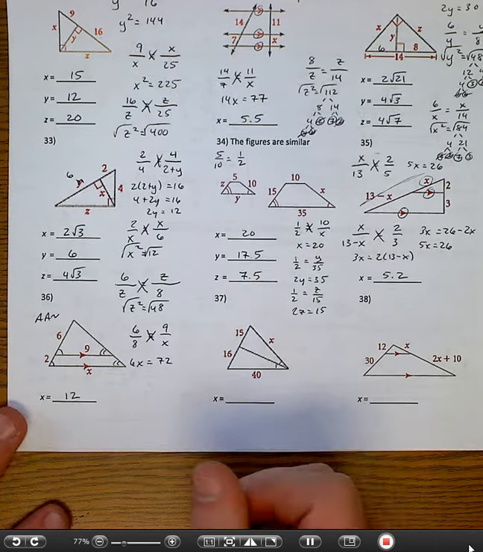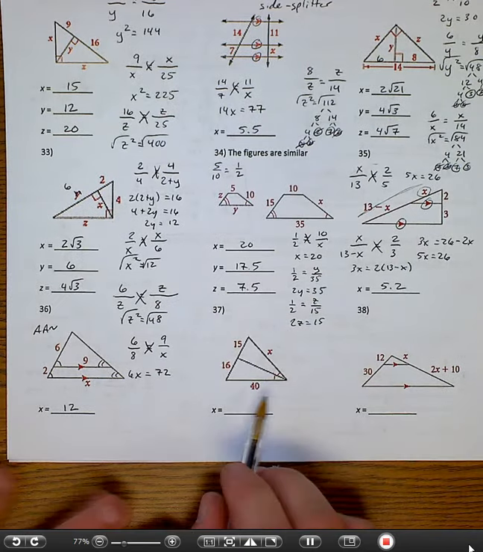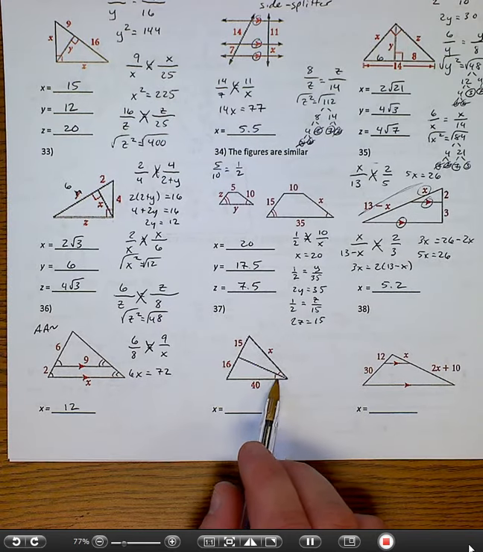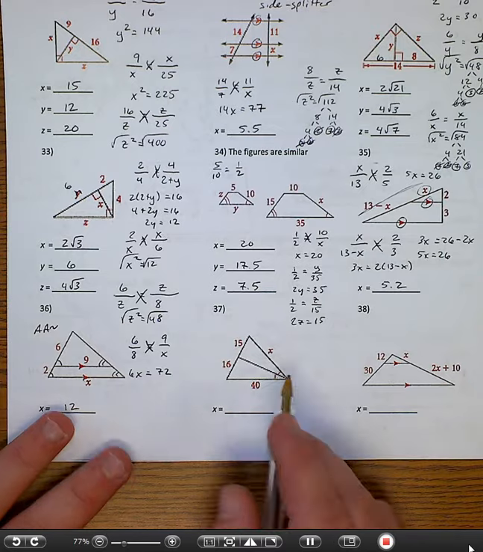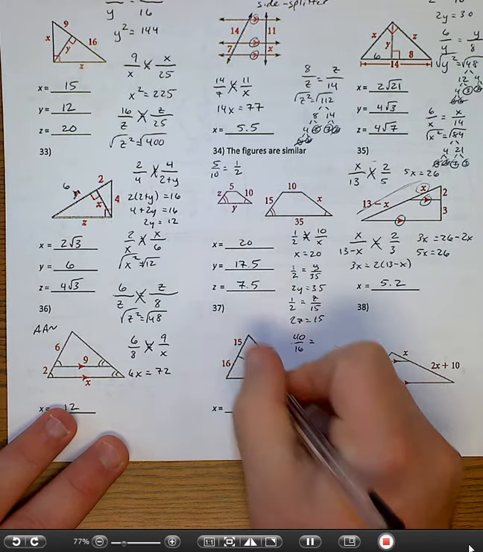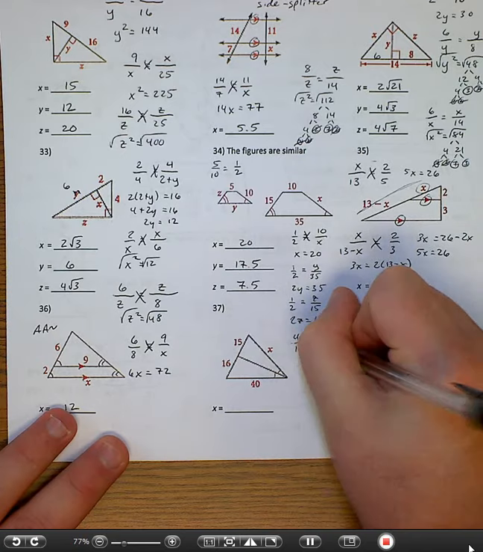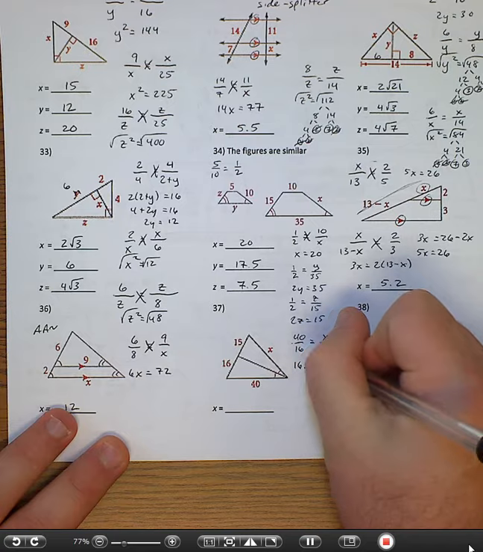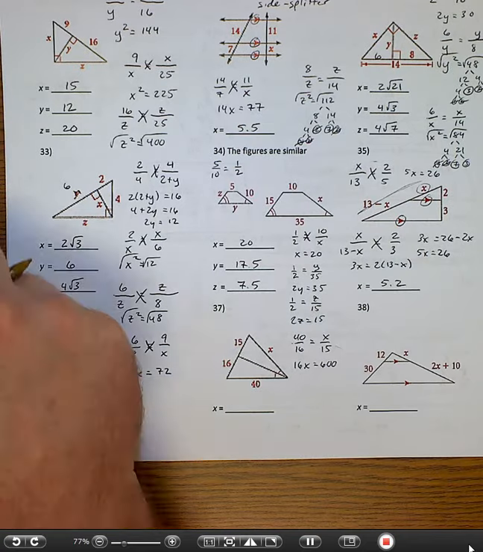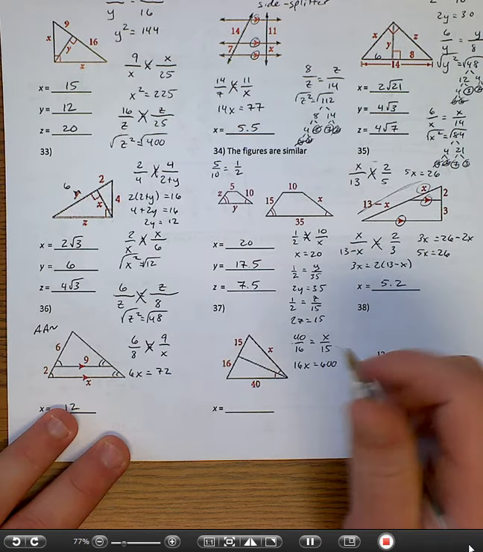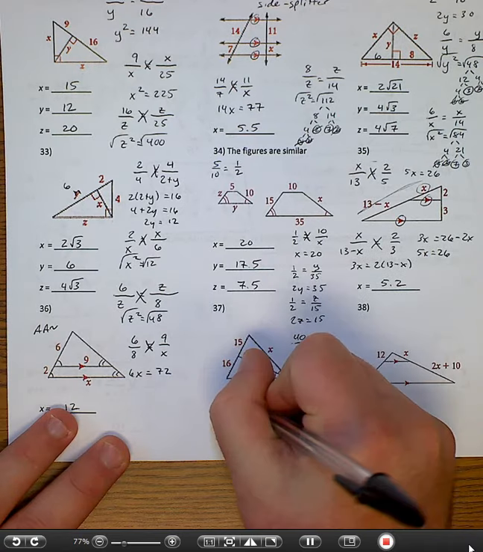Okay. Angle bisector. I look at this and I see right away those two things are marked equal. This is angle bisector, which just says 40 over 16 equals x over 15. So 16x equals 600. Just making sure real quick. Yeah, divided by 16, and you're going to get 37.5.